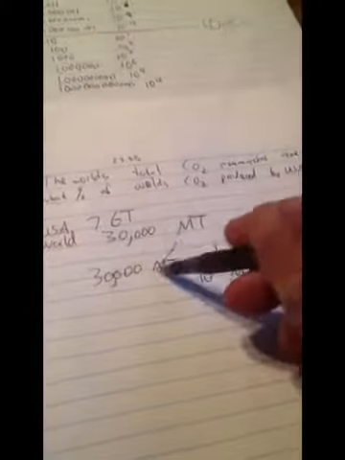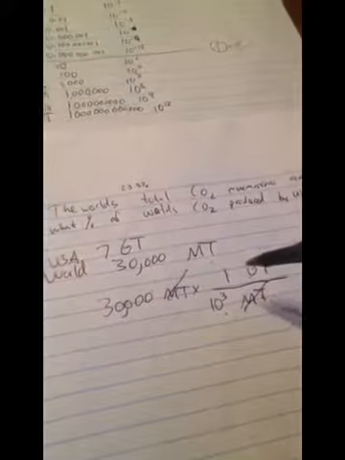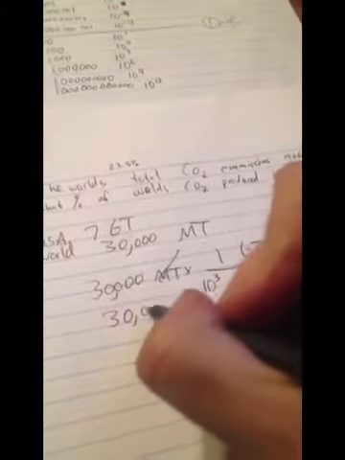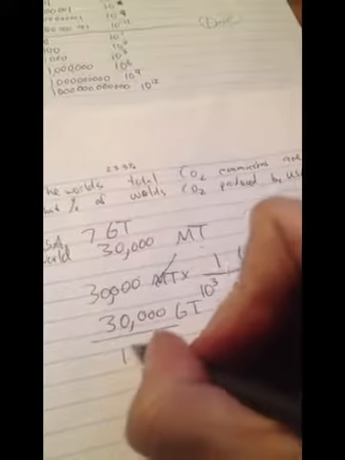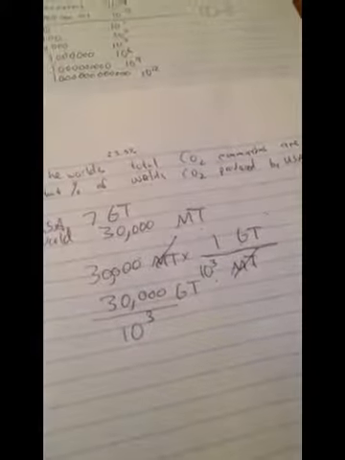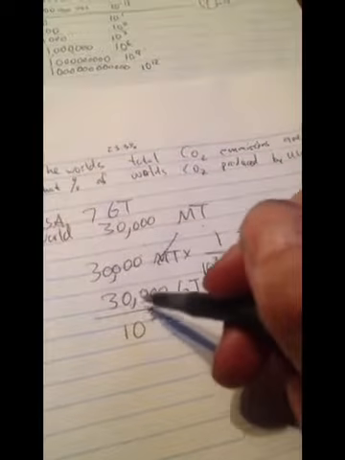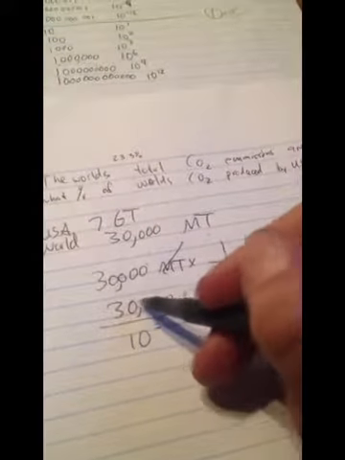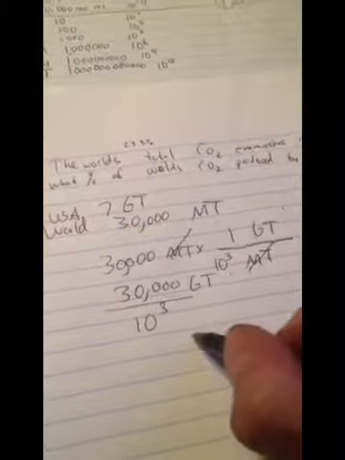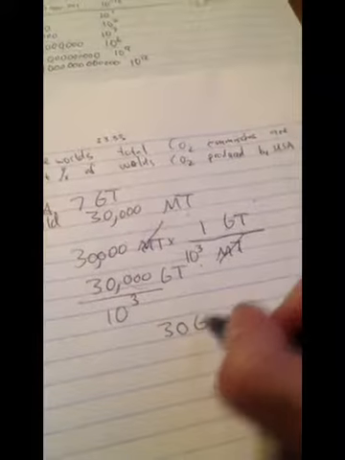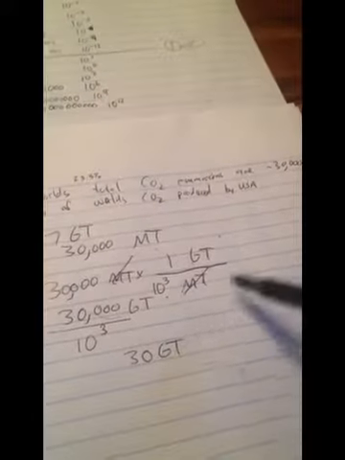So that means that we can now cancel our megatons out. So we have 30,000 gigatons divided by 10 to the 3rd. Alright, so 10 to the 3rd is just 3 zeros, right? So if we're dividing by 10 to the 3rd, we can just pull 3 zeros off, and we have 30 gigatons. So the world CO2 production is 30 gigatons, which we just found here.